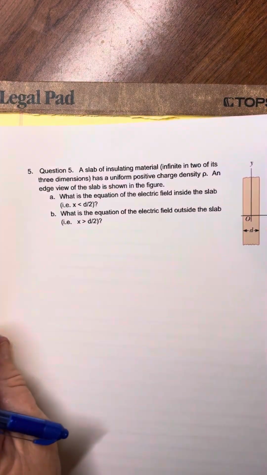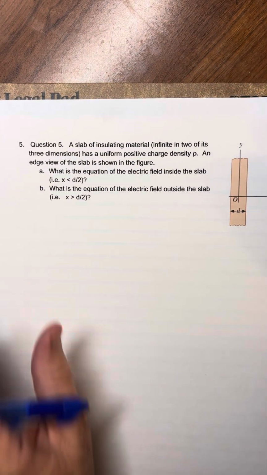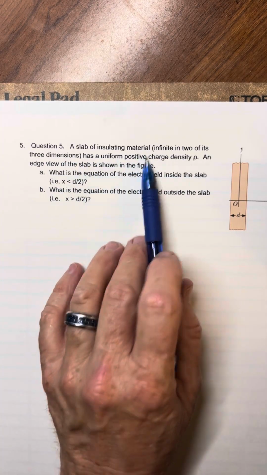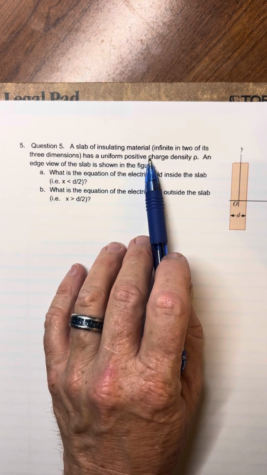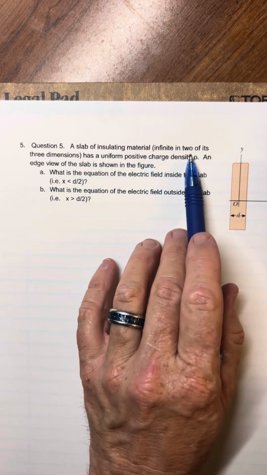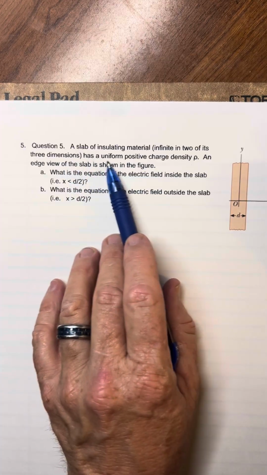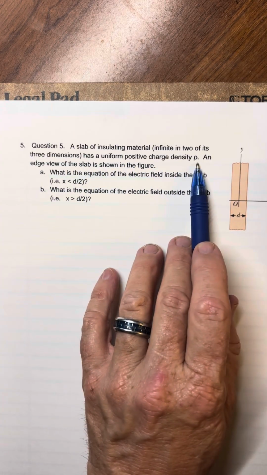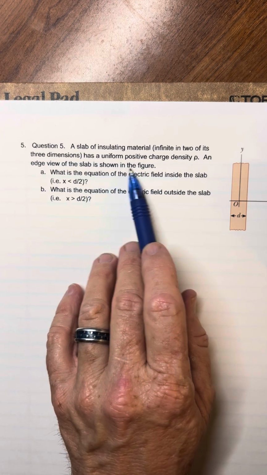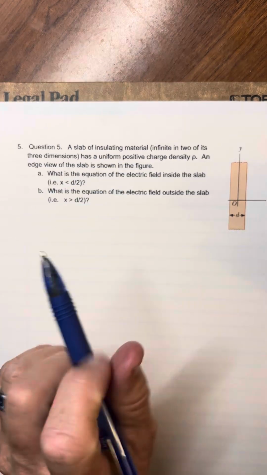Let's see, the last problem says a slab of insulating material. All right, so this is like a plane that's got some thickness to it. It says infinite in two of its dimensions, but not its third. Has a uniform positively charged density of rho, and there's an edge view of it. And then what is the equation for the electric field?